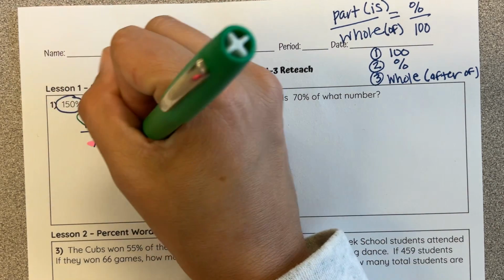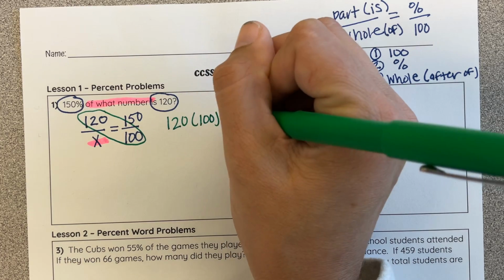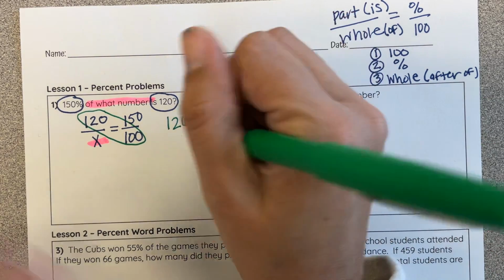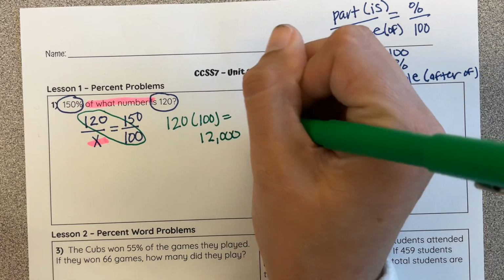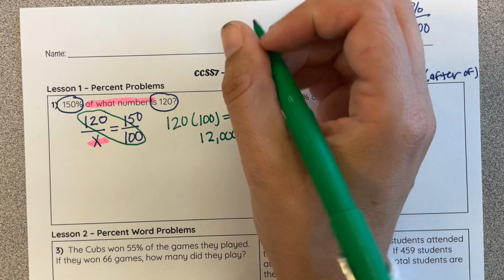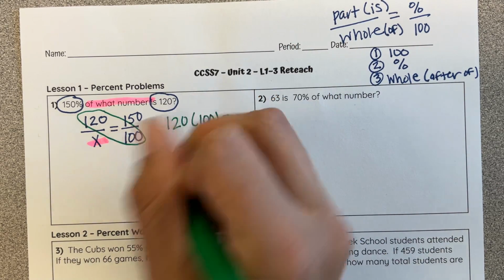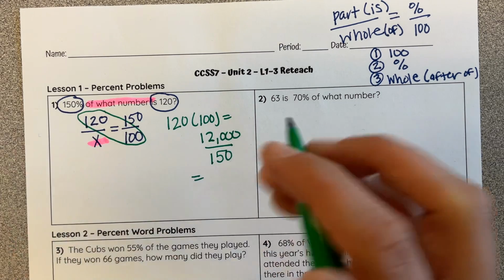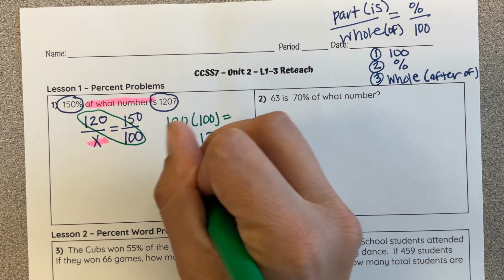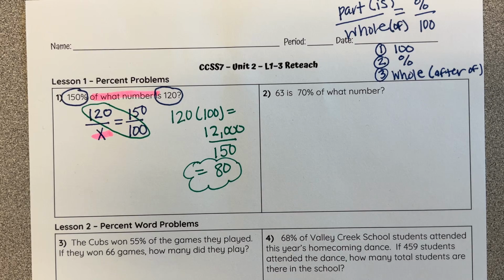So I'm going to multiply 120 times 100, which is going to give me 12,000. Then we're going to divide by the other number. So we're going to divide by 150, which equals 80. So 120 is 150% of 80. Let's try another just basic percent proportion.